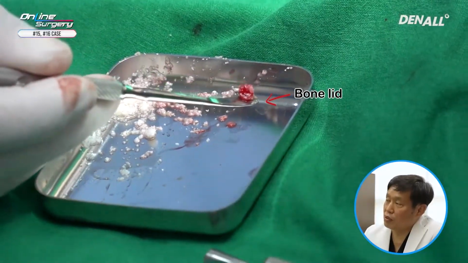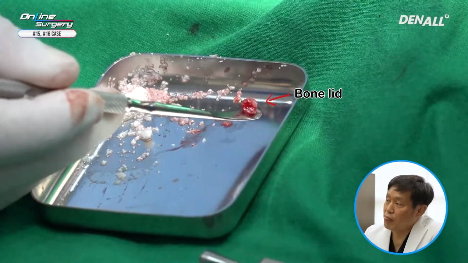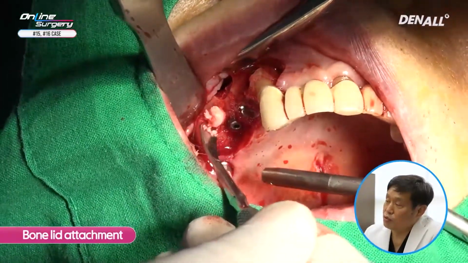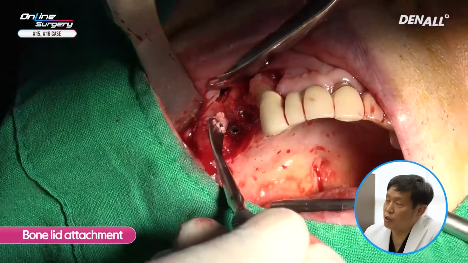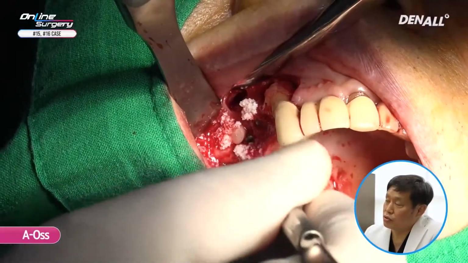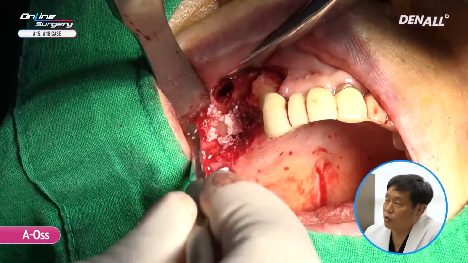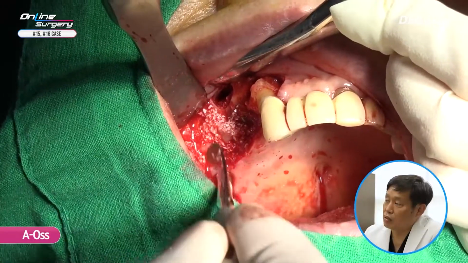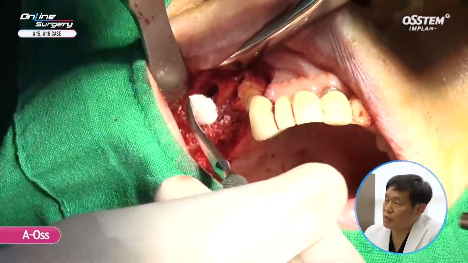You can see the bone lid that was formed during the bony window. On the buccal side of number 16, because there's a buccal defect, it's going to be used like an autogenous bone block, and on top I'm adding more AOS for bone graft.